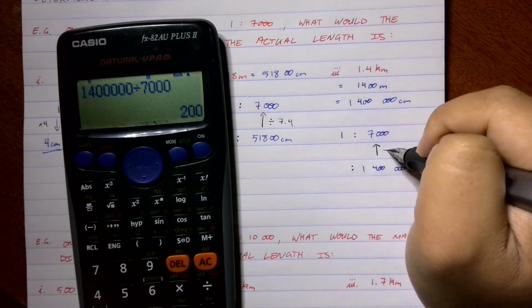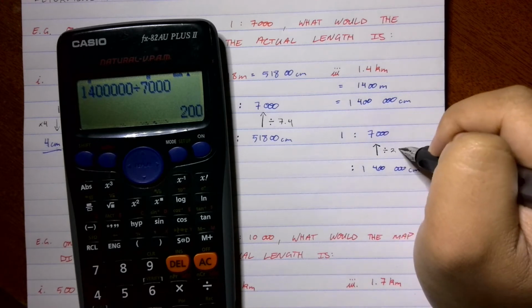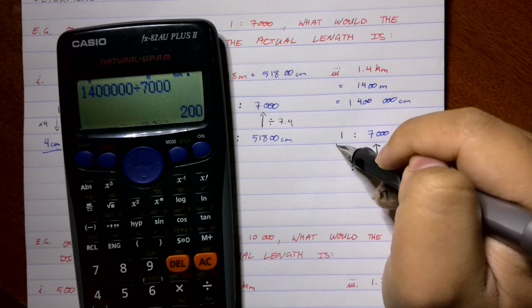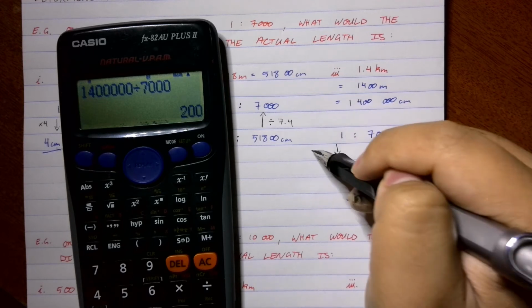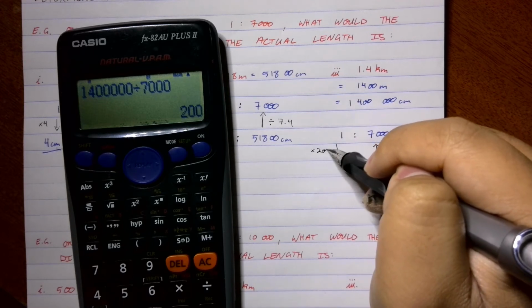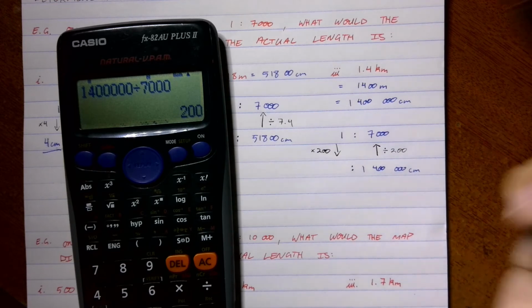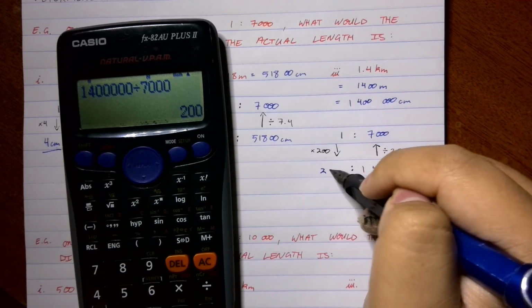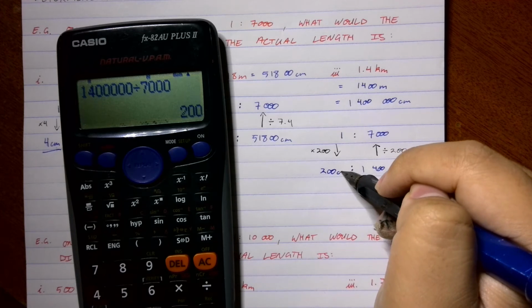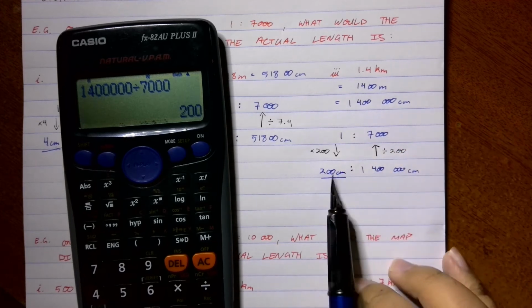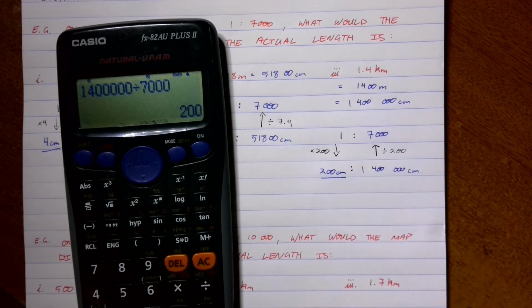This is dividing by 200. So going the other way, we need to multiply by 200. So the map drawing of 200 centimeters actually means 1.4 kilometers.